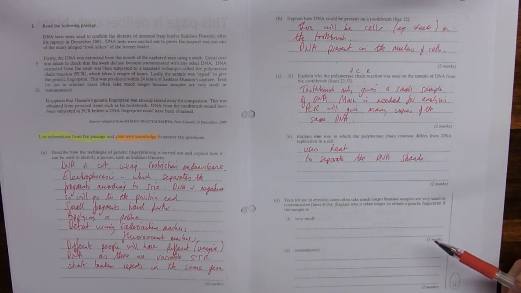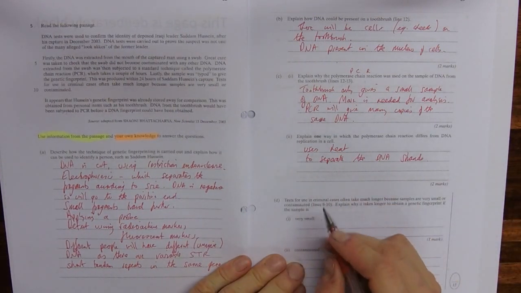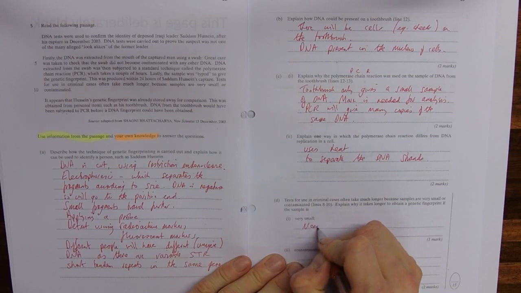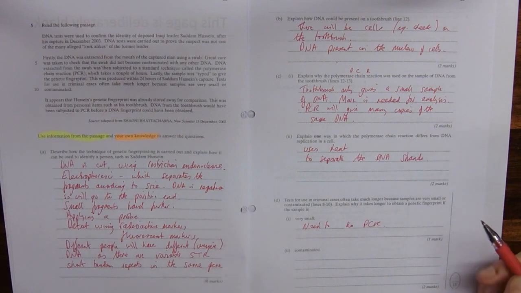Tests for use in criminal cases often take much longer. Explain why it takes longer if the sample is very small. Well, it's kind of repeating itself really. Need to do PCR. And actually this question is probably a little bit out of date, because PCR can actually be done pretty quickly these days in a very small machine.